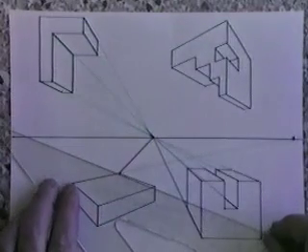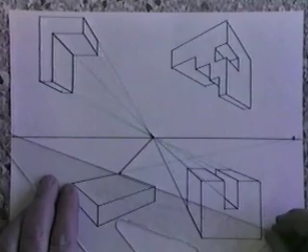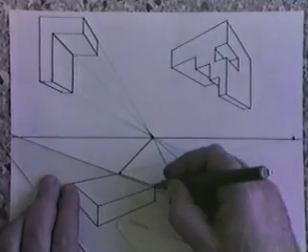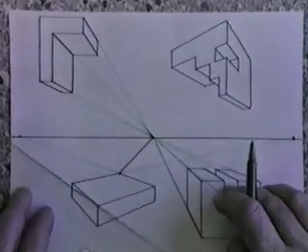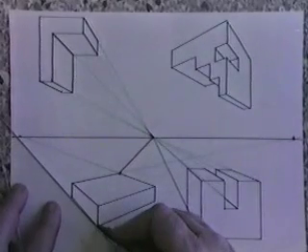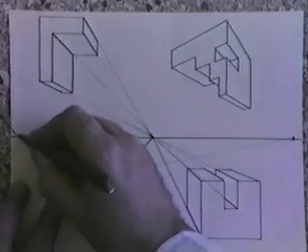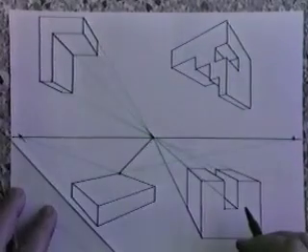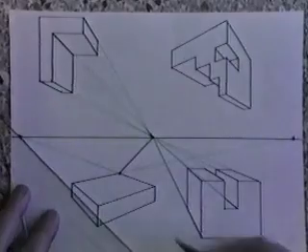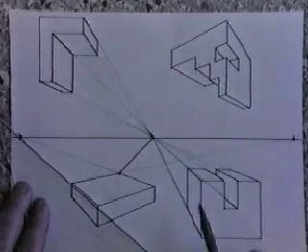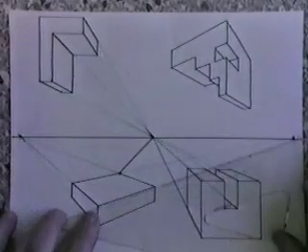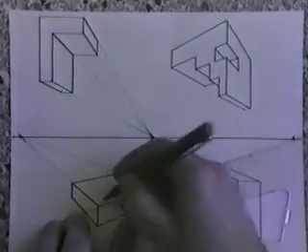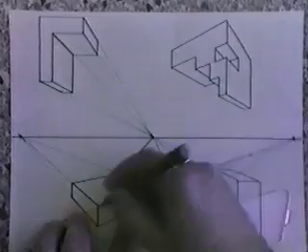Now for the other side. Line it up with the top one. Goes there. Line it up with the bottom one. Extend it. Now it looks like I've found that vanishing point. Now, this is a simple box, so it only has one other line going to the left and one other line going to the right.